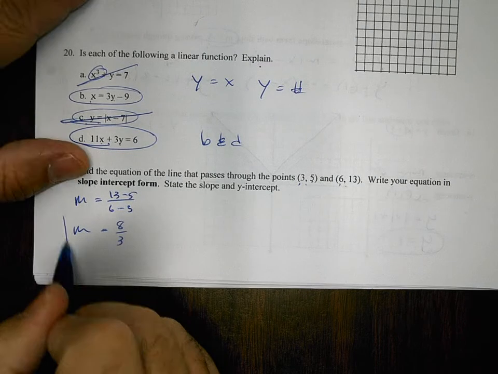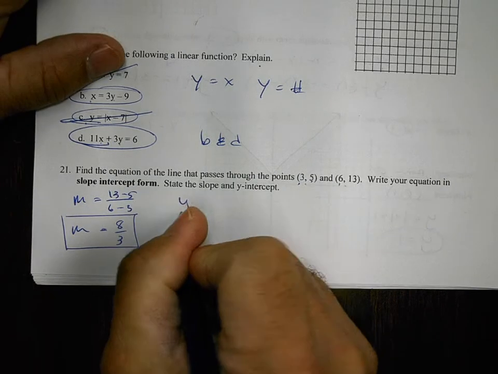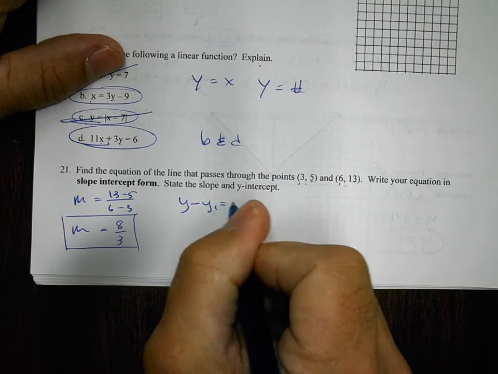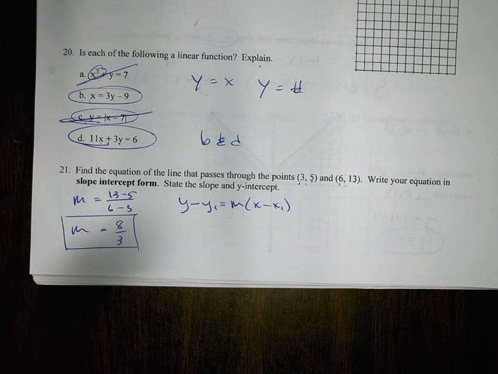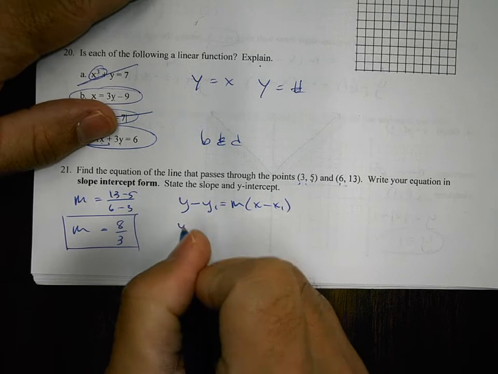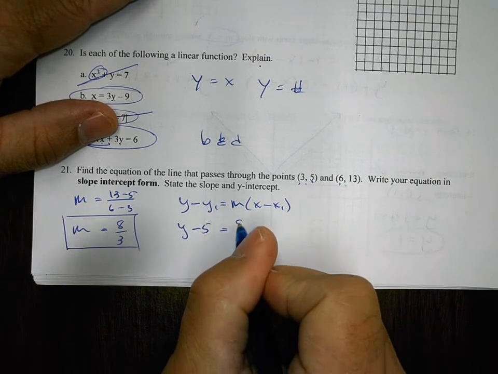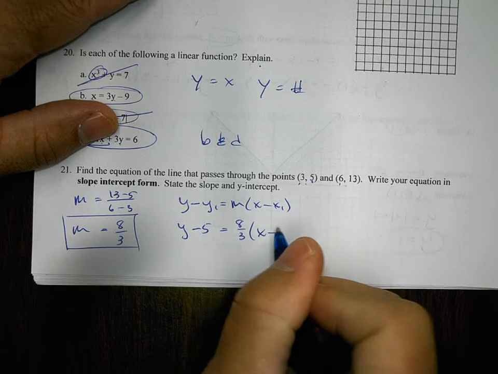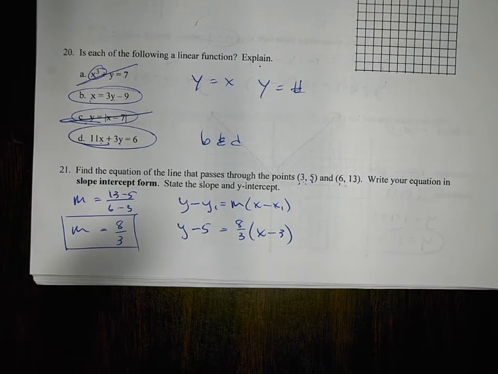That's our slope. Now they want us to write the equation of a line in slope-intercept form. I think it's a great idea to write the equation of a line in point-slope form and convert it. Maybe it takes a little more work, but I think it's very consistent. So y minus y1, which is 5, equals the slope, which is 8/3, times x minus 3. That's point-slope form. You're going to have to do that a couple times on the test.